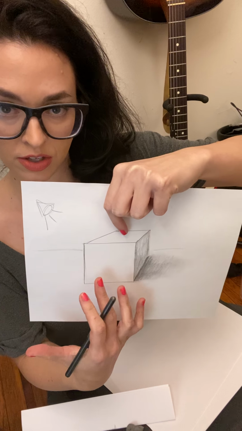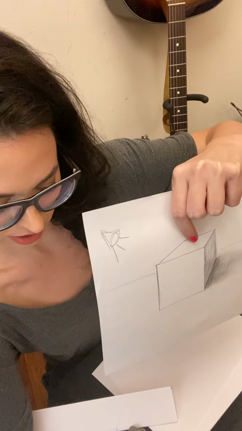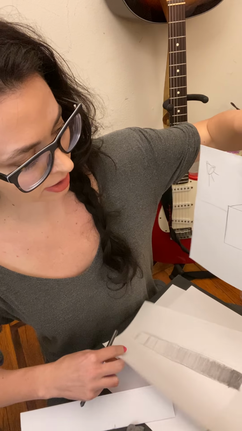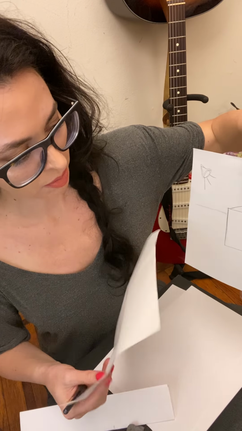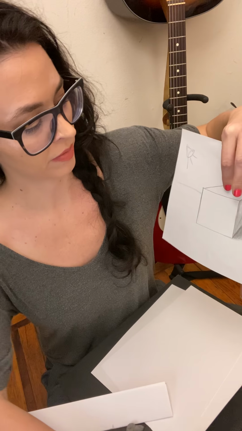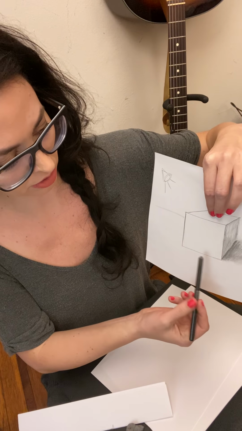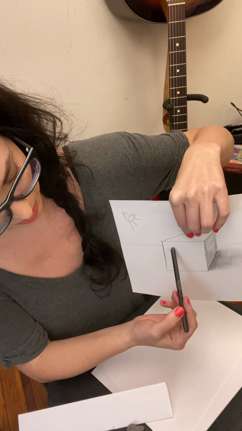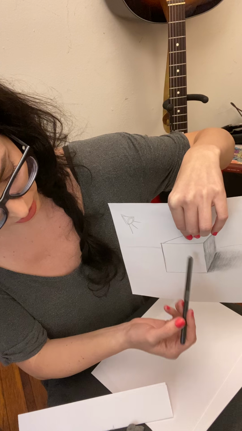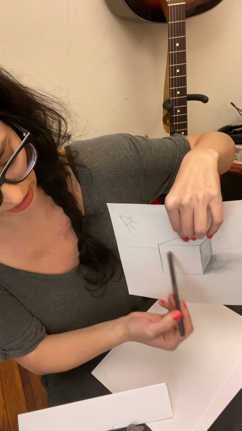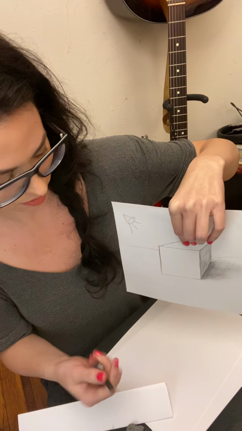So this front plane I'm going to suggest is somewhere in the middle, probably like a 5 on your grayscale. And then the interesting thing about this plane is that it is going to get lighter as we get to the top, because some more light will indirectly hit it there than closer to the bottom.